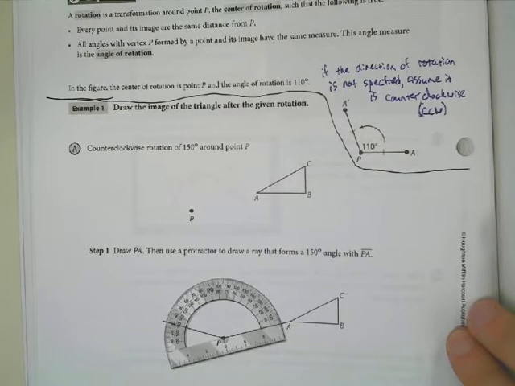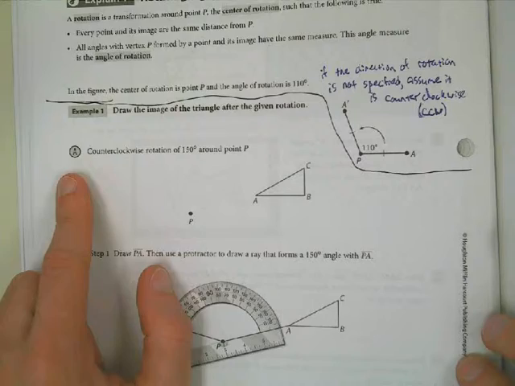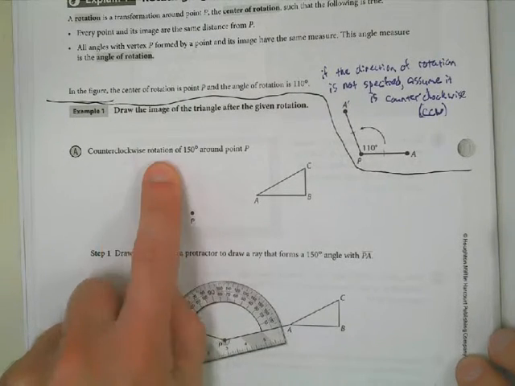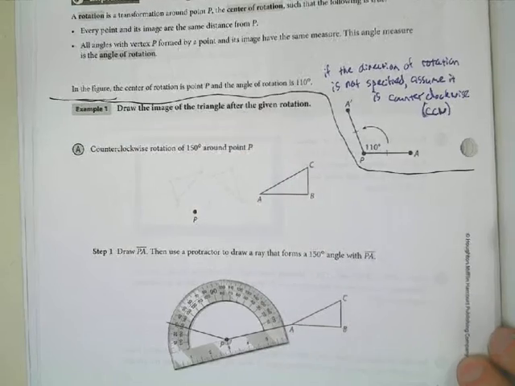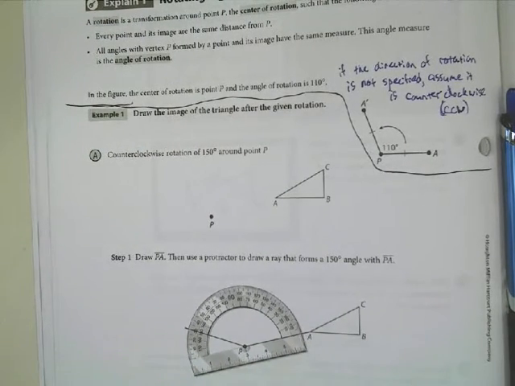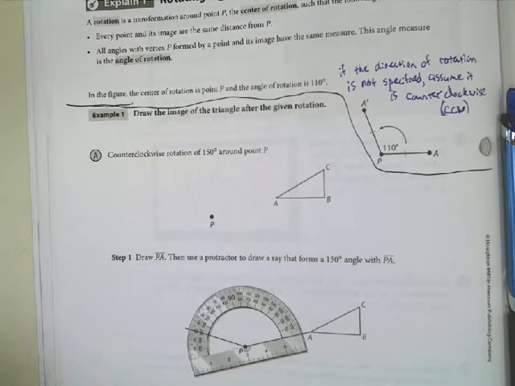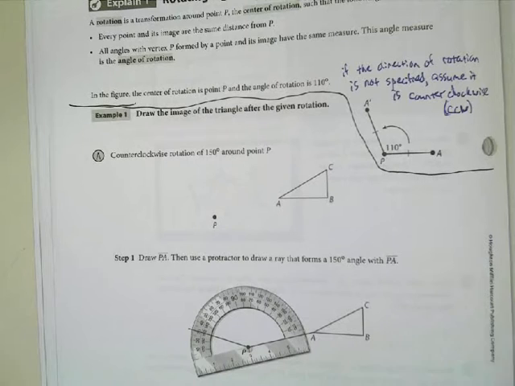All right. So in letter A, it asks us to actually do a counterclockwise rotation of 150 degrees around point P, and here's how we're going to do that. The first thing we're going to do is come up with a segment here, and then draw our angle in.